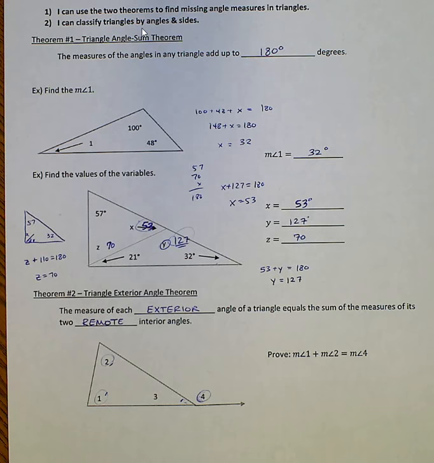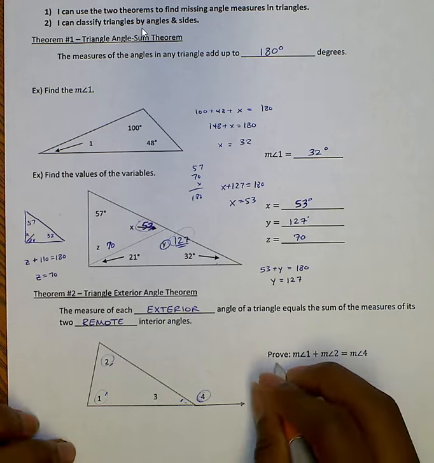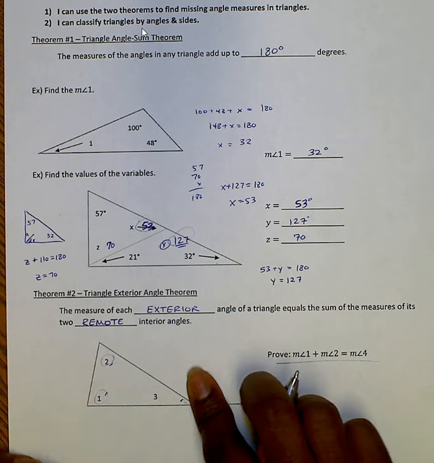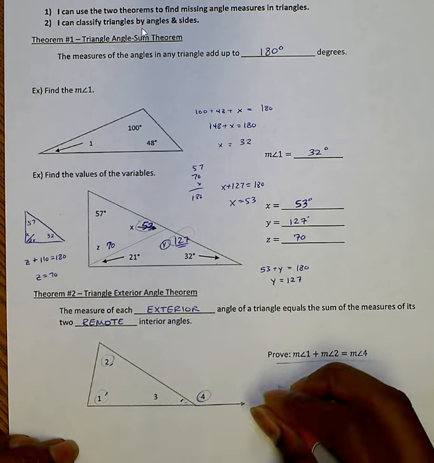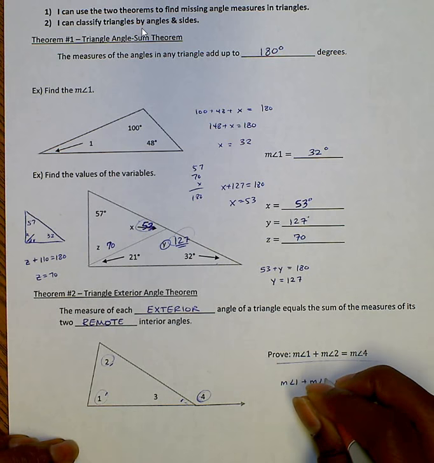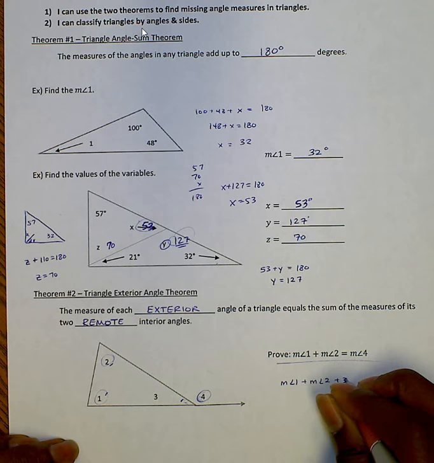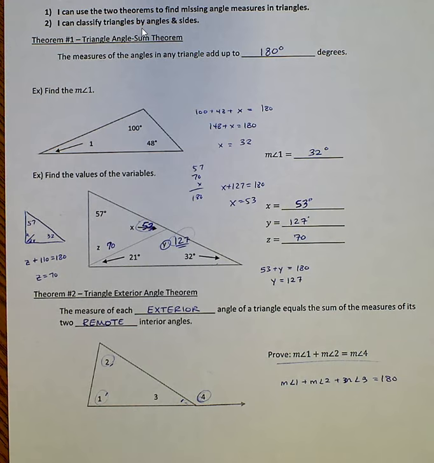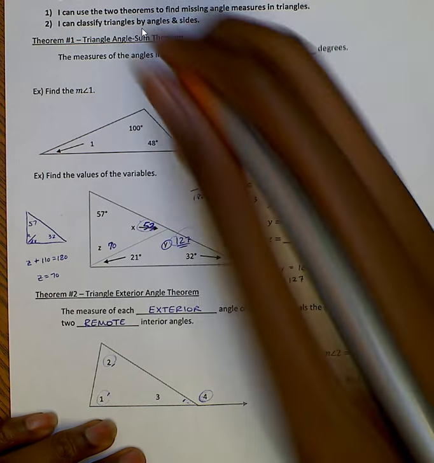Okay? Now here's what we know. They want us to prove that these two are the same. That measure of angle 1 plus the measure of angle 2 equals the measure of angle 4. And we can do this because we're going to start and say, well, we know that the measure of angle 1 plus the measure of angle 2 plus the measure of angle 3 equals 180. And we know that because they're a triangle. If we wanted to say it, we could call it the triangle angle sum theorem.